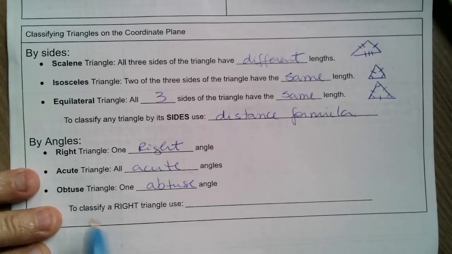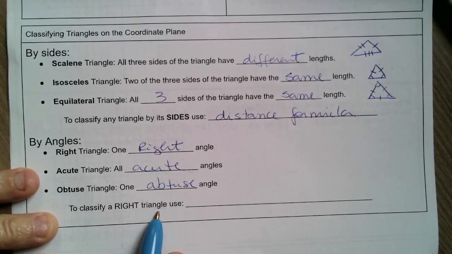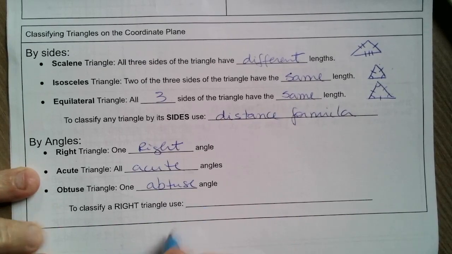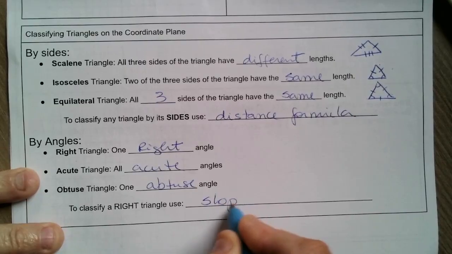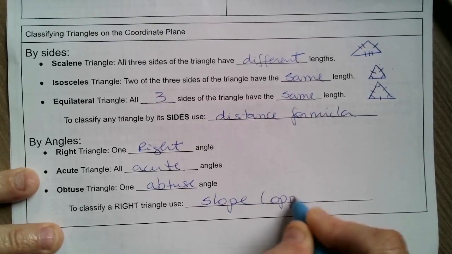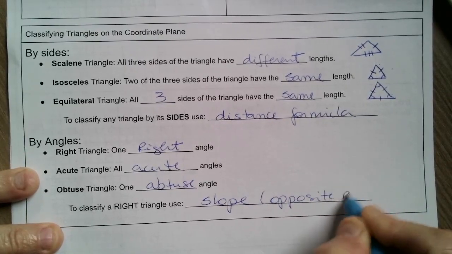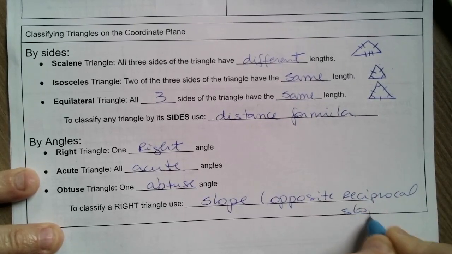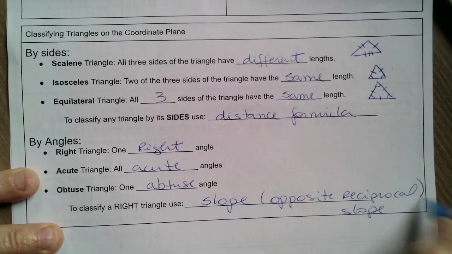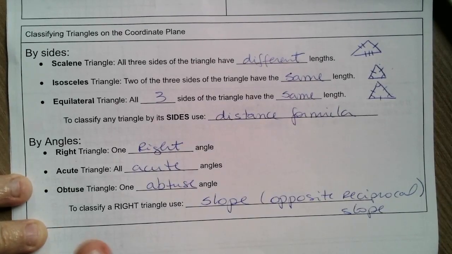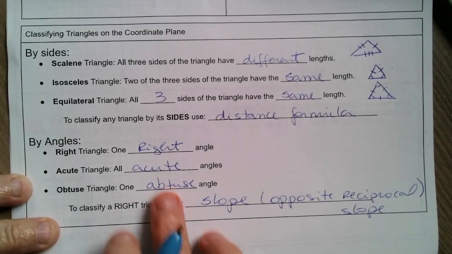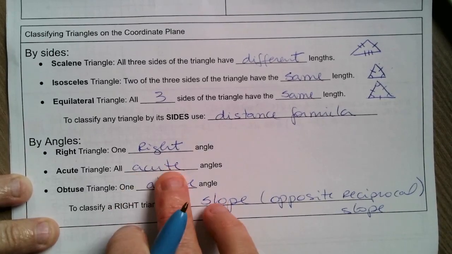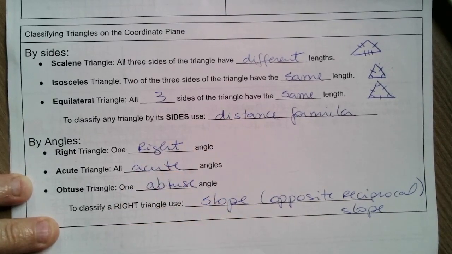Now, in order for us to classify a right triangle, right, we have to use the slope, right? Opposite reciprocal slope. Okay? Yes, because to identify the other angles, you can just visually see if it's acute or if it's obtuse. Okay?